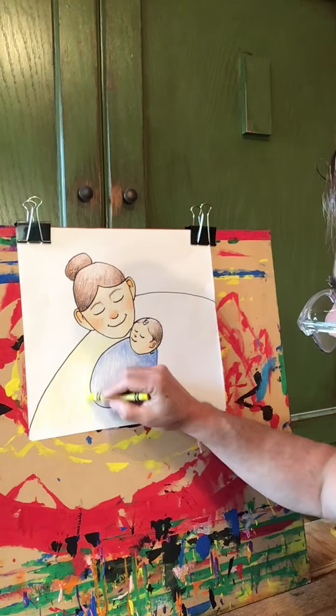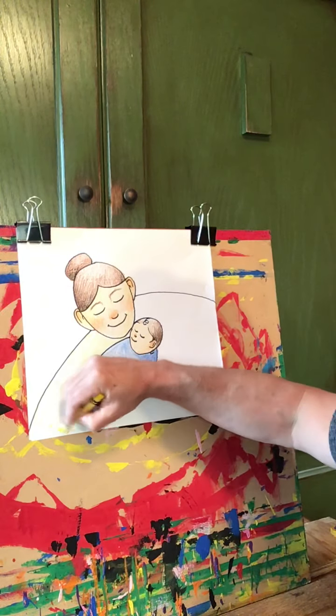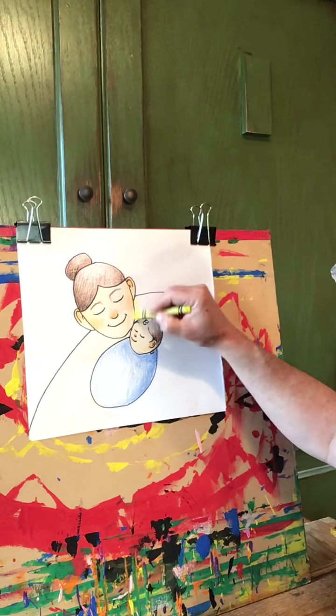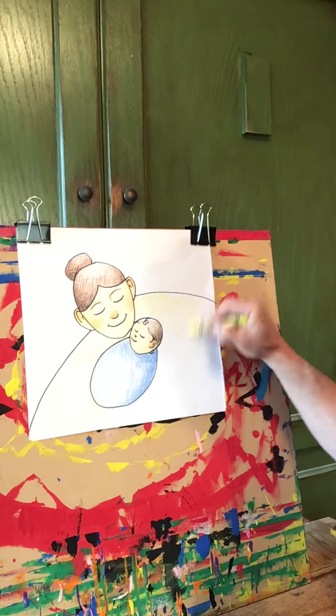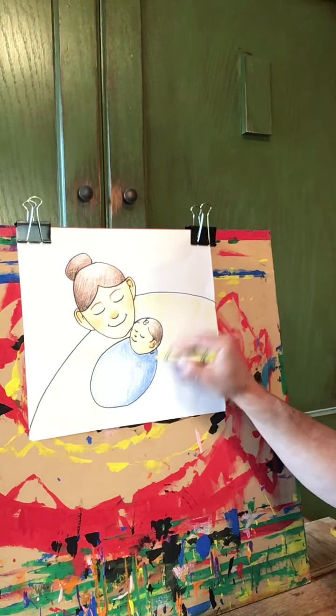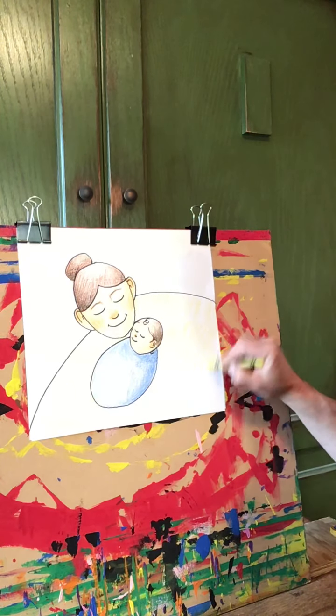You can do roses, you can do flowers, you can do whatever you think your mama's dress would look like. So I'm gonna do yellow on mine. I'm gonna do it kind of in an impressionistic way like this.